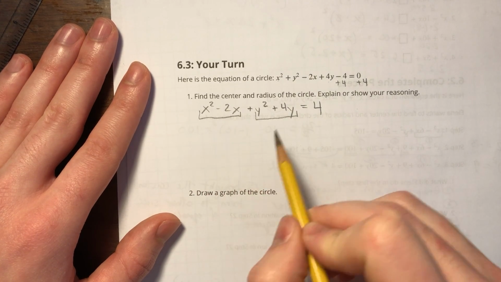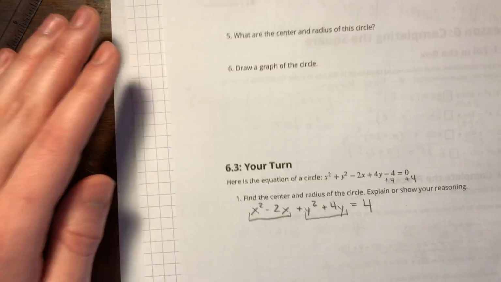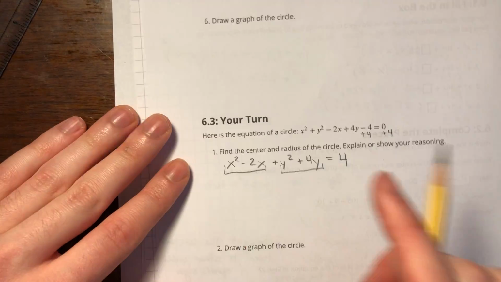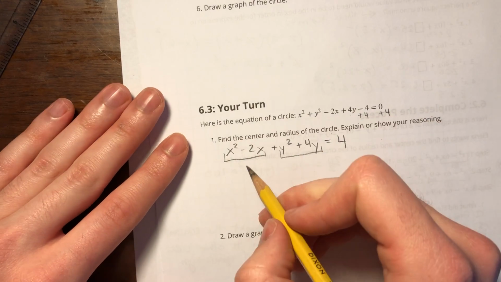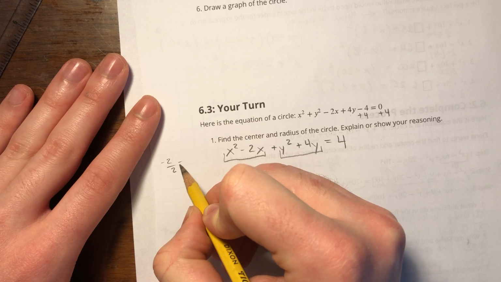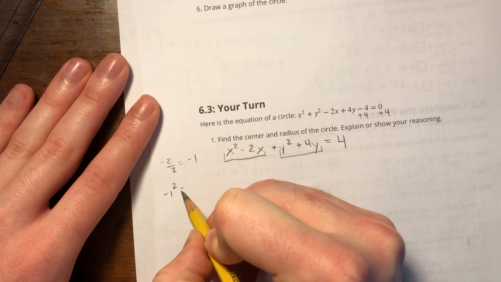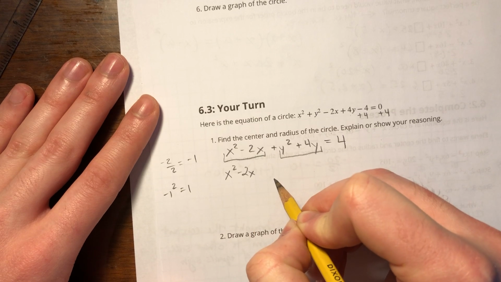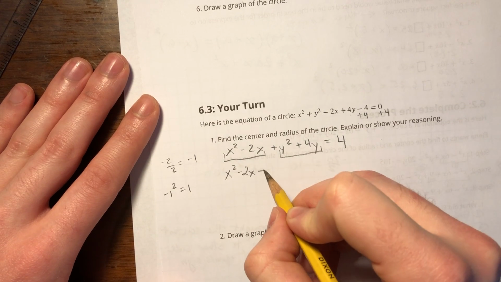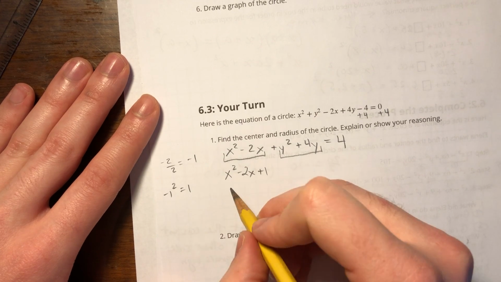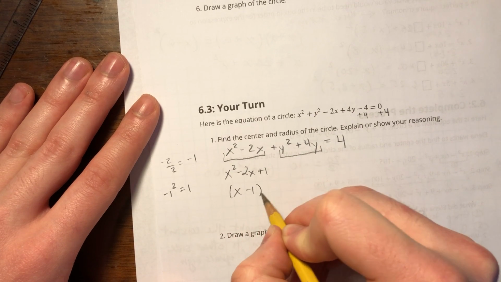So then I'm going to take these binomials, and I'm going to find that c term, that thing we didn't do before, right? Find that number that's going to make this a perfect square trinomial. So if I divide negative 2 by 2, I get negative 1. Negative 1 squared equals 1. So I get x squared minus 2x plus 1. And I know since negative 1 is my magic number, it's going to be x minus 1 squared.